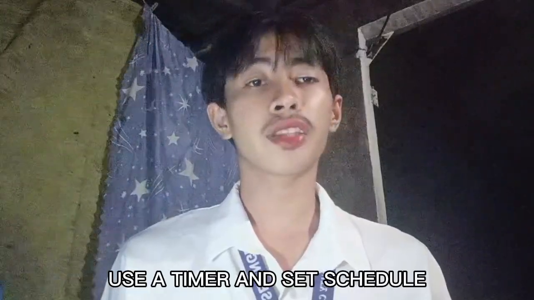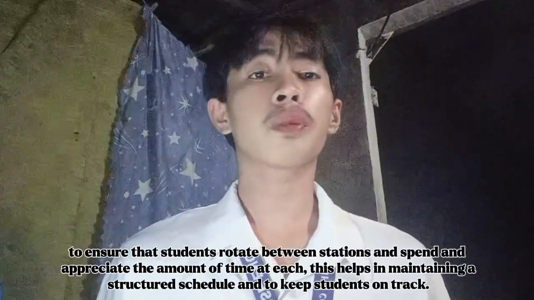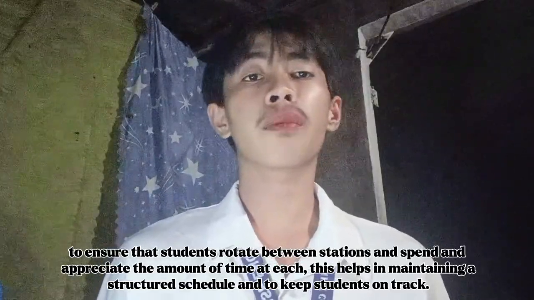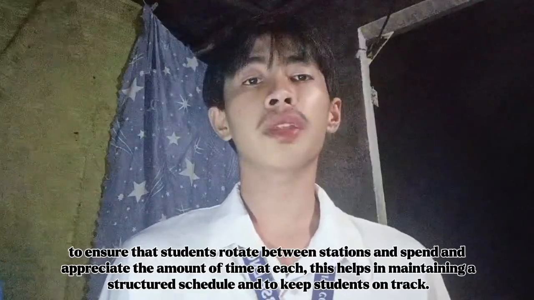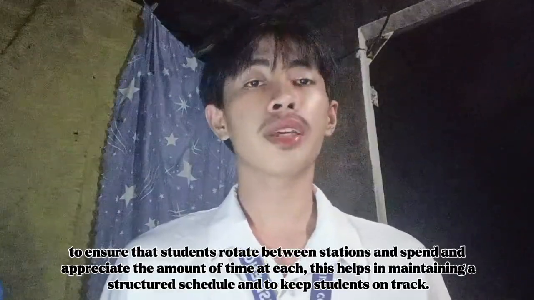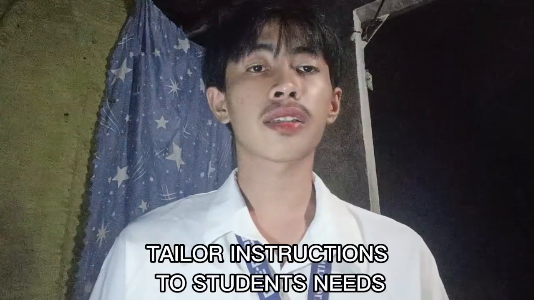The third one is to use a timer and set a schedule, to ensure that students can rotate between different stations and spend an appropriate amount of time at each. This helps in maintaining a structured schedule to keep the students on track. And finally, don't forget to tailor instruction to student needs.